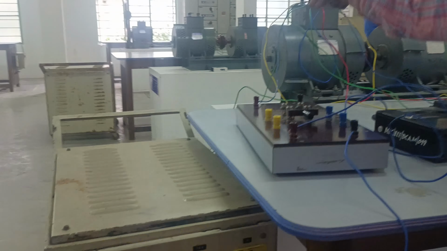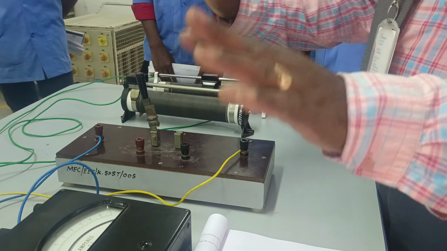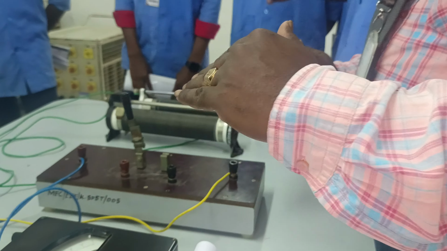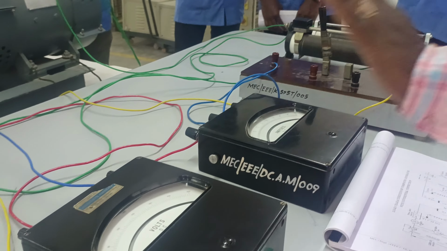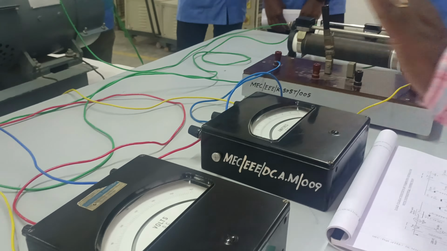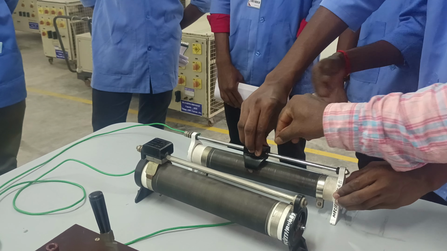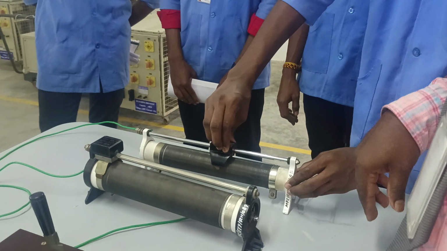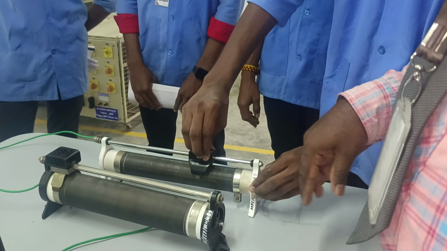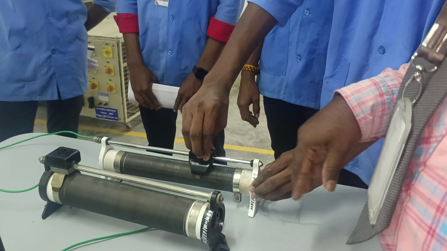It has reached 0, so no generation reaches the voltmeter. Now again bring the motor rheostat to the minimum position. The speed is also getting down.